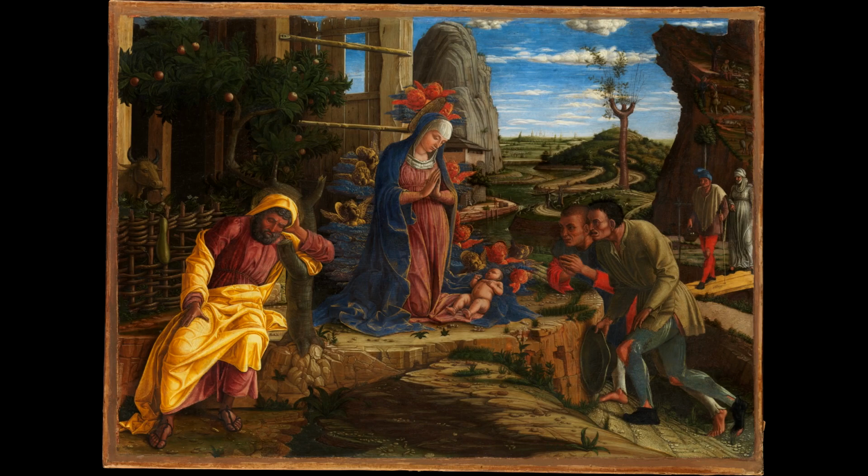The scene. The scene is the Adoration of the Shepherds, as the title of the painting proclaims, and it stems from part of the biblical Nativity story. The passage from Luke 2, verses 8 to 18, sets the scene. And there were in the same country shepherds abiding in the field, keeping watch over their flock by night. And lo, the angel of the Lord came upon them, and the glory of the Lord shone round about them, and they were sore afraid.